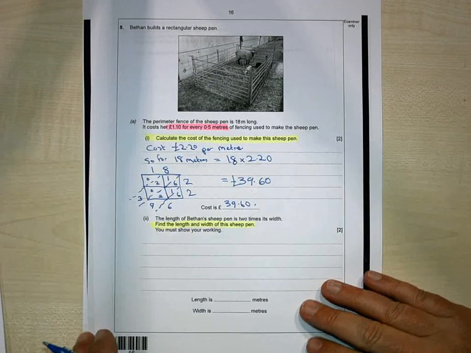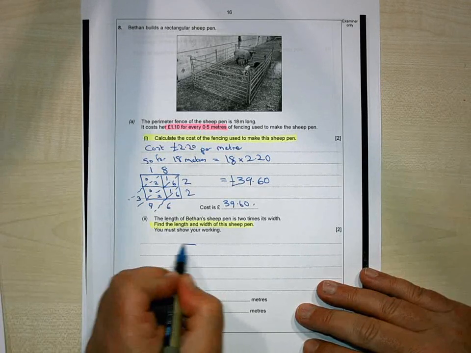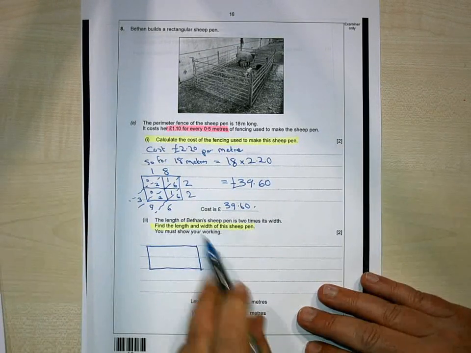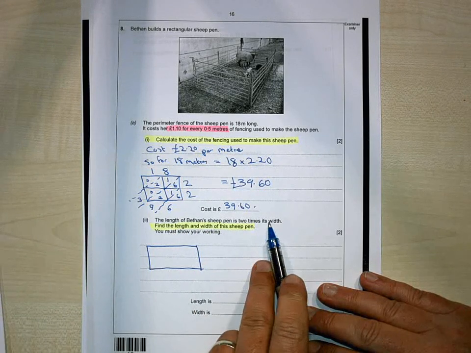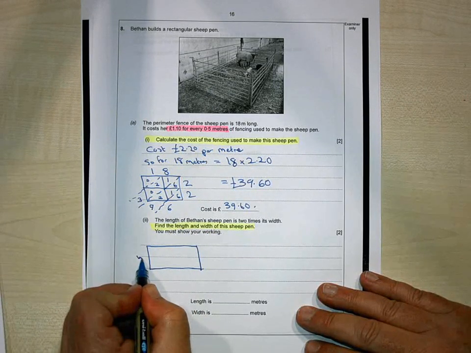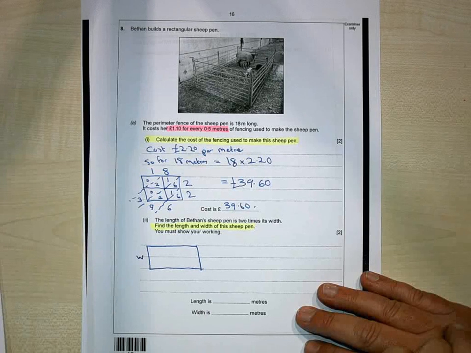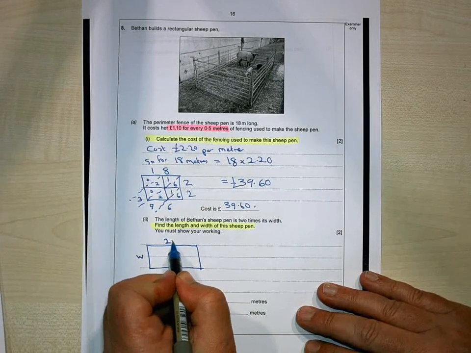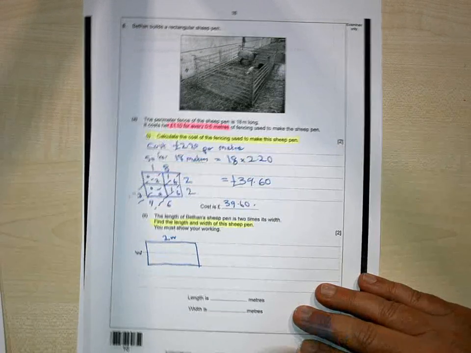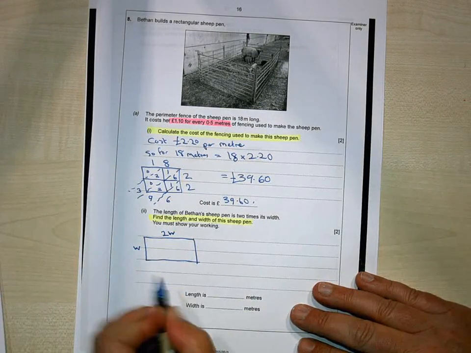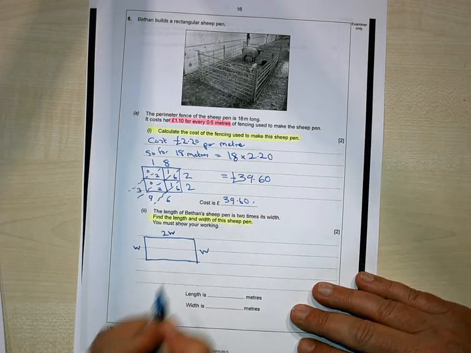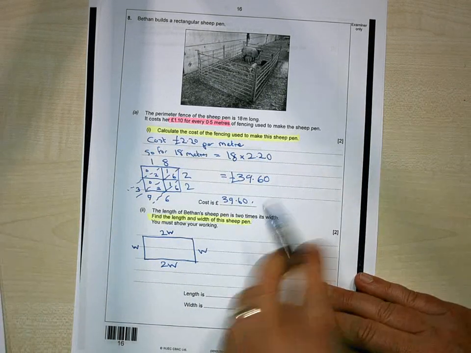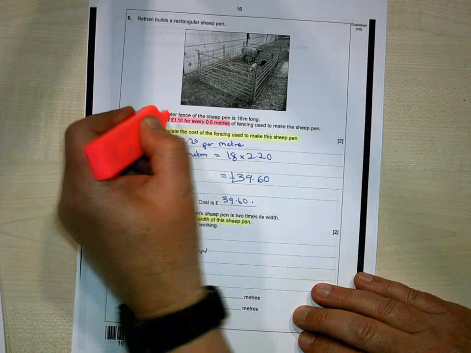The length of Bethan's sheep pen is 2 times its width. Find the length and width of this sheep pen. You must show your working. So we can't do this by trial and error. A little diagram will help. The length is 2 times the width. So if the width is W, the length is going to be 2 times that, 2W.